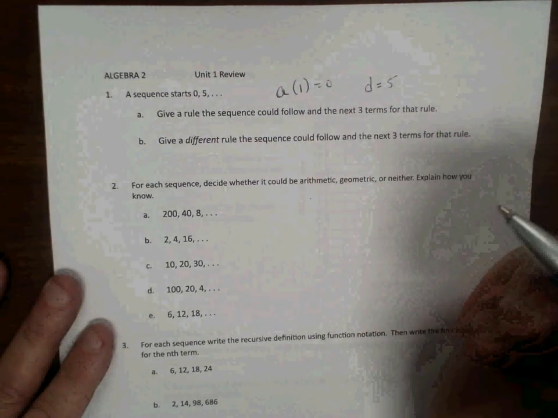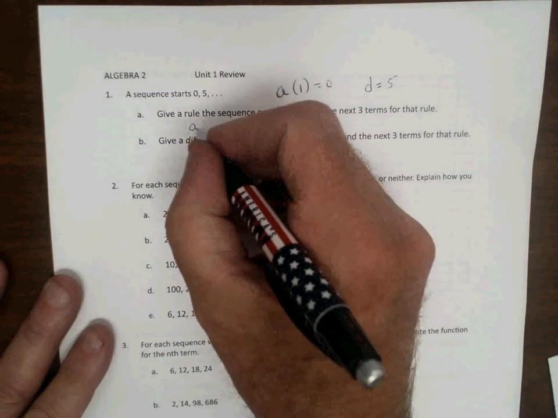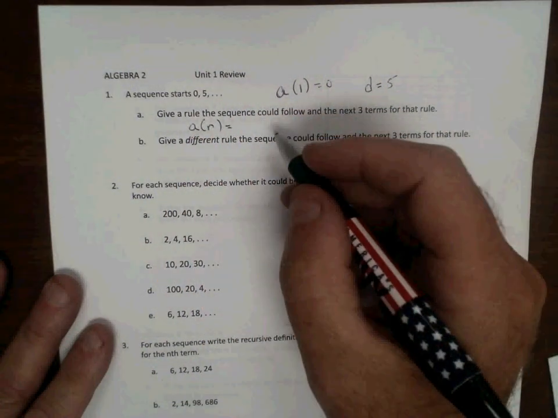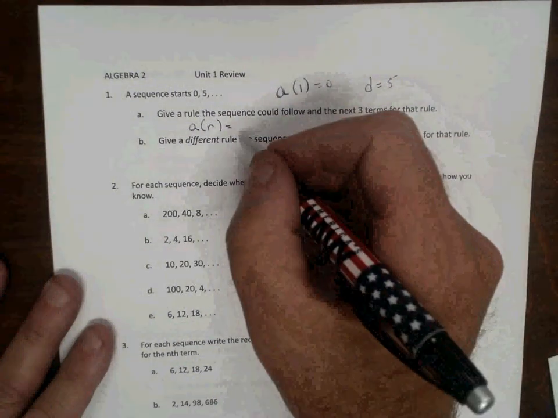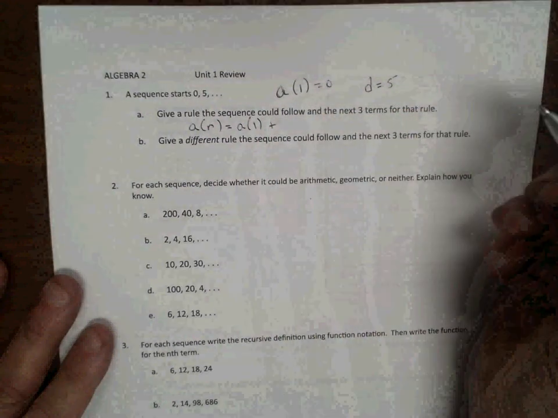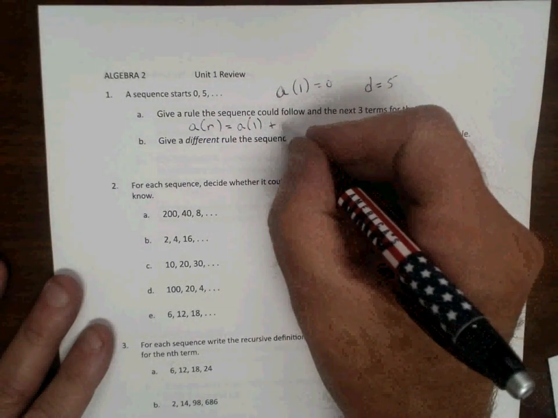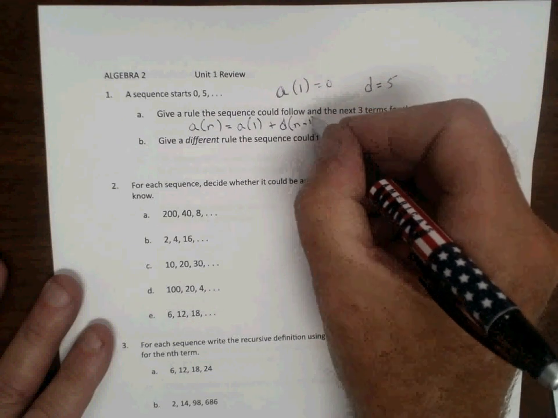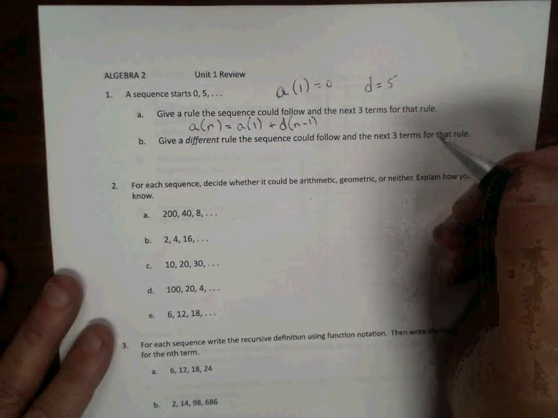So if we let a of 1 equal 0, then we could say that a of n is equal to your first term, a of 1, plus, if we started with 1, the common difference times n minus 1, right? Remember this?